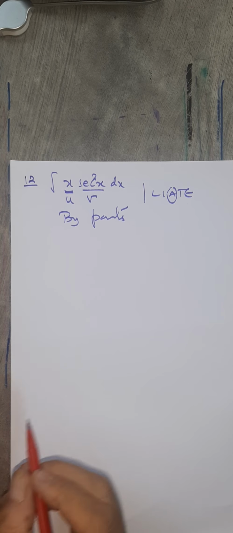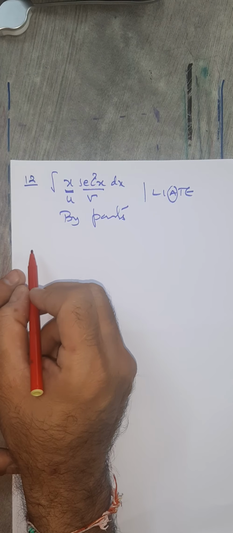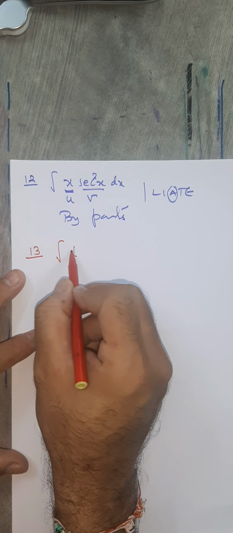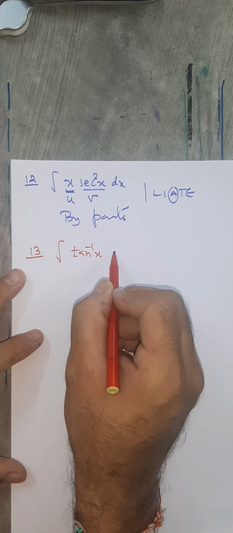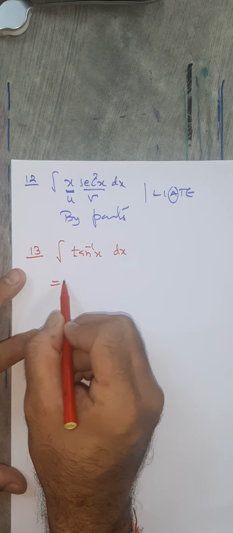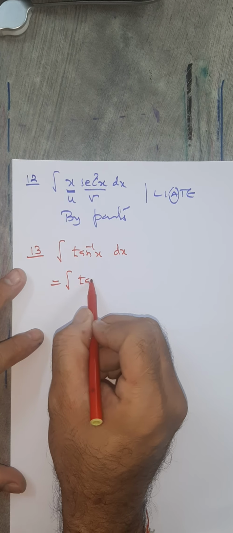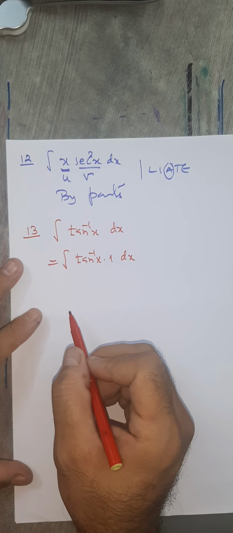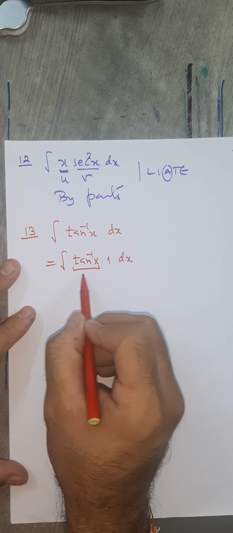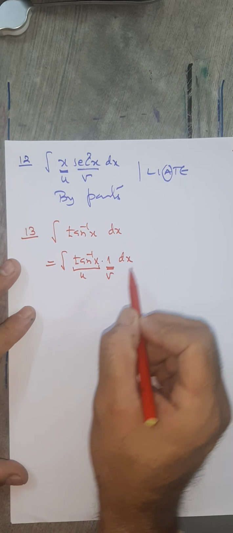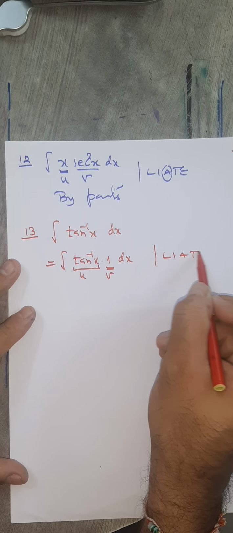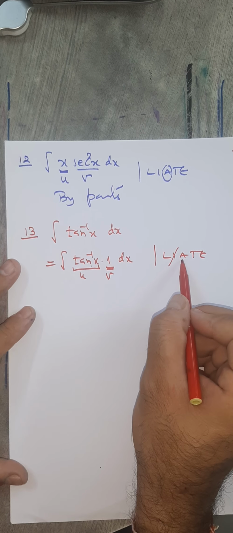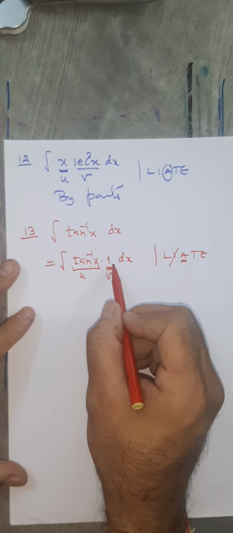Okay. Question number, I'll take next 13, which is a single function, tan inverse x dx. So you know in such questions what we do? We write 1 and we use integration by parts. Now a single function is always u, remember. So this is u and this is v, remember. Or use the ILATE rule, you will realize this is inverse and this is algebraic. So this is u and this is v.